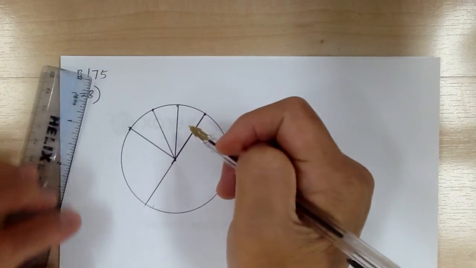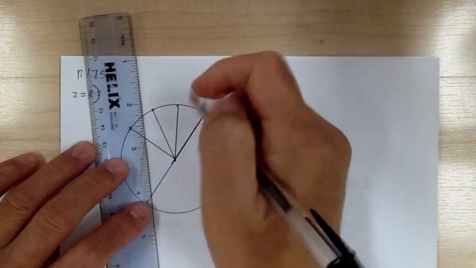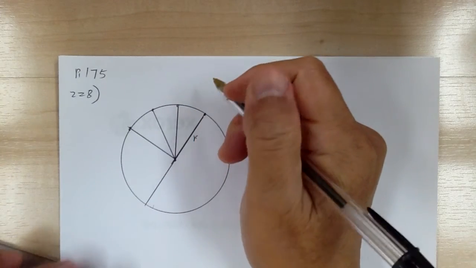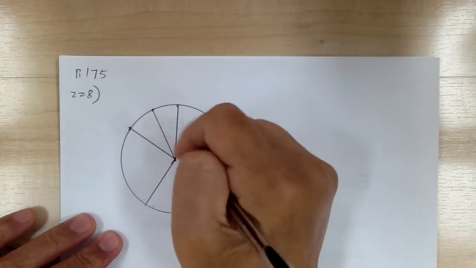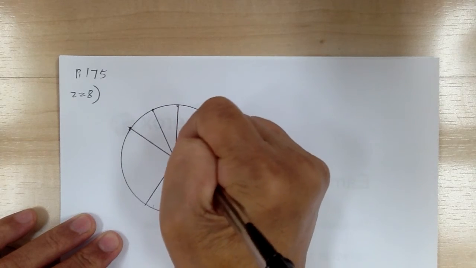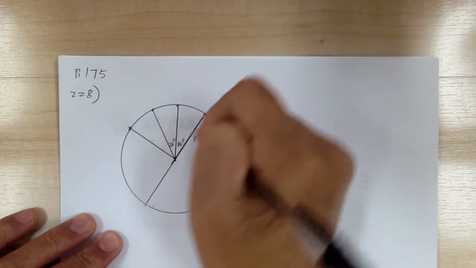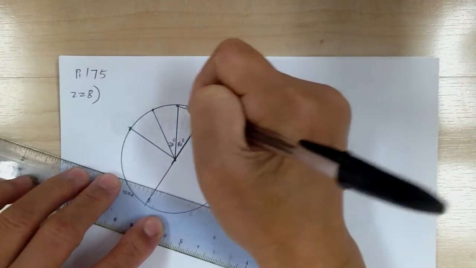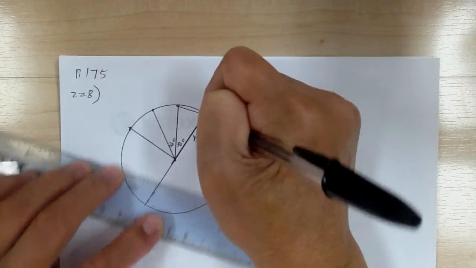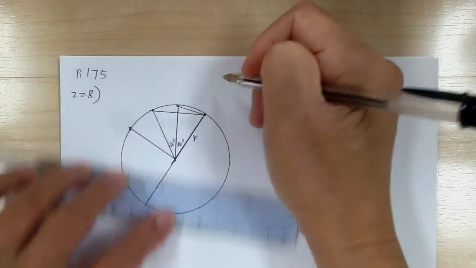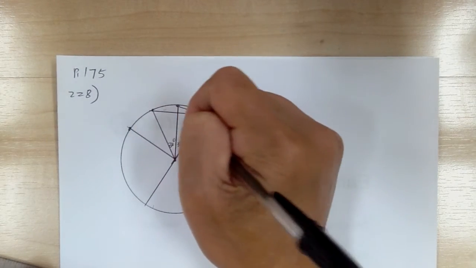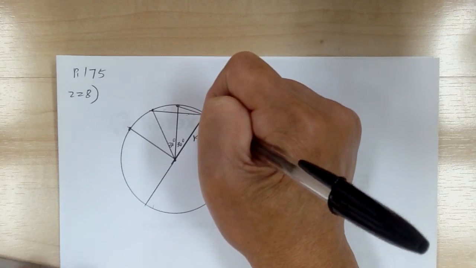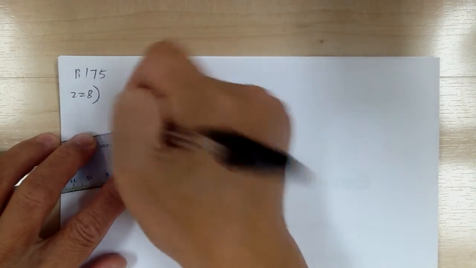It has to be longer than the radius. Because there are 12 points, each step would be 30 degrees. When you have 60 degrees, the chord would be shorter than r. When you have this situation, it would be equal, so this is no good. The one you need would be like this right over here.